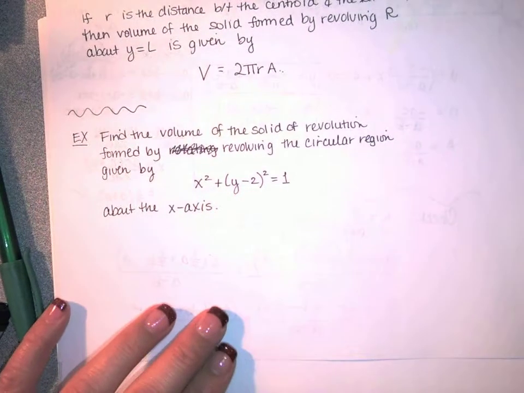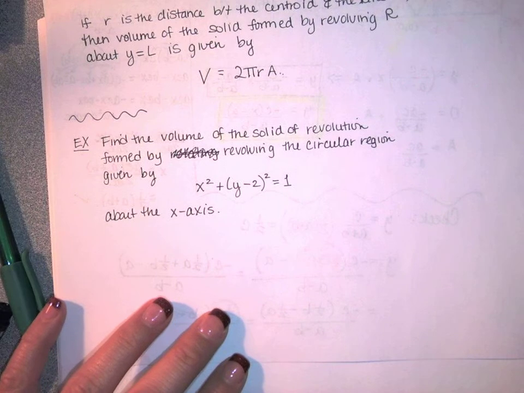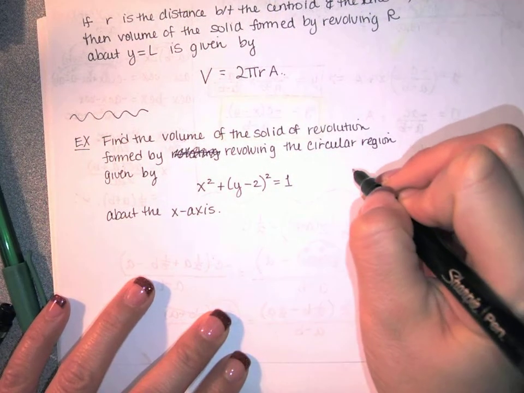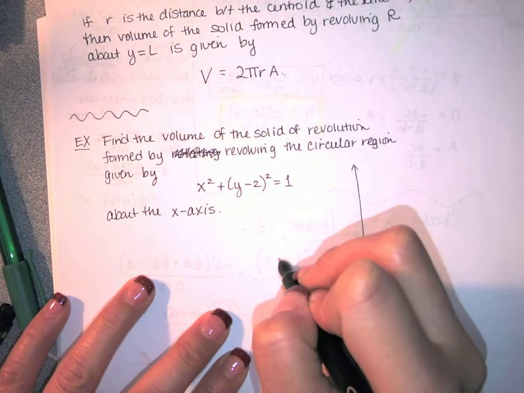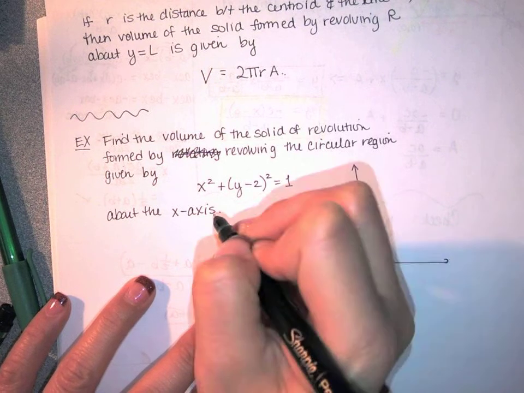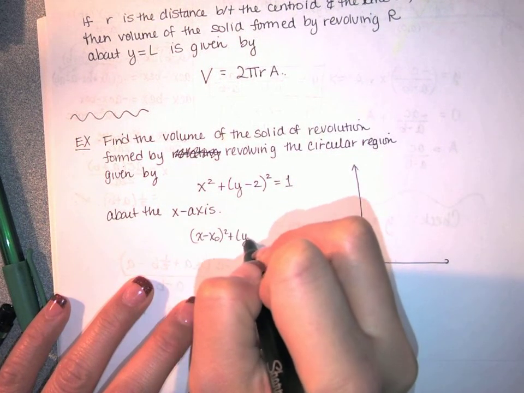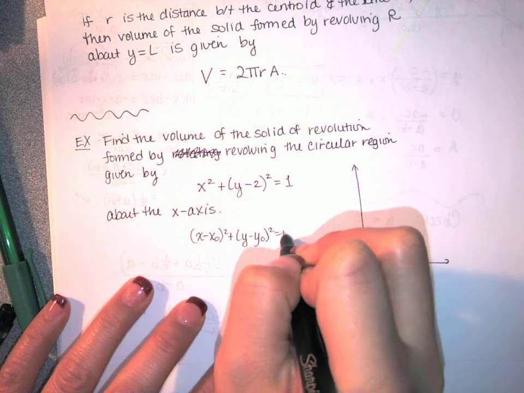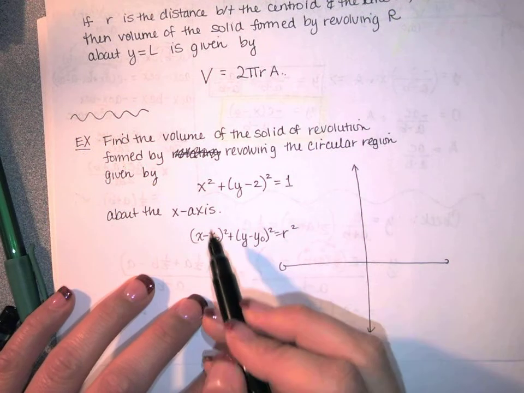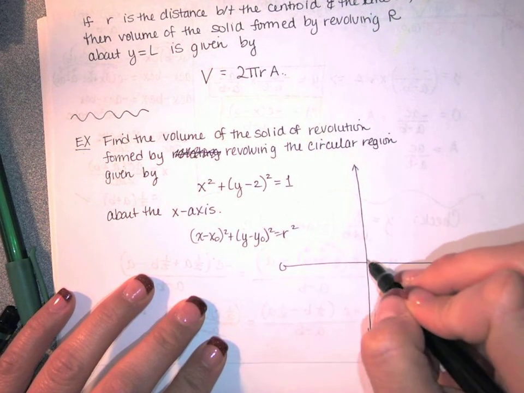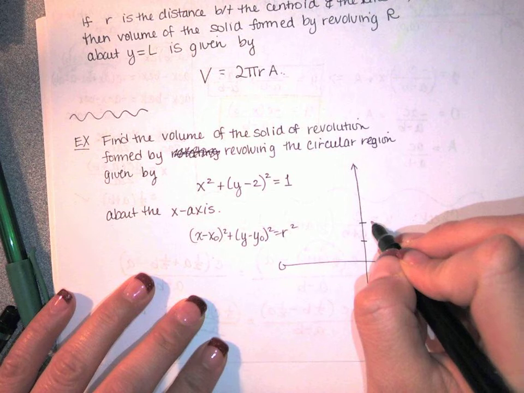Well, that's just a circle. That has very nice geometry. It's very easy to just look at the circle and know exactly what its centroid is. So let's draw it. I'm comparing that equation of the circle to x minus x naught squared plus y minus y naught squared equals r squared. The center is 0, 2. So when x equals 0, y equals 2.